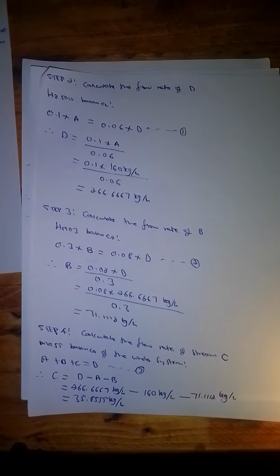This then means that stream C is 35.555 kilograms per hour. That's the end of this question.